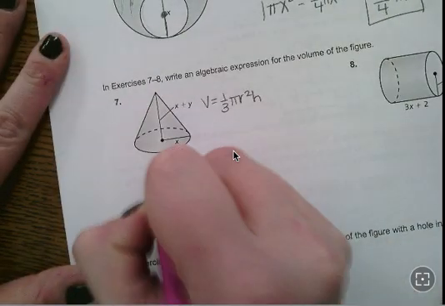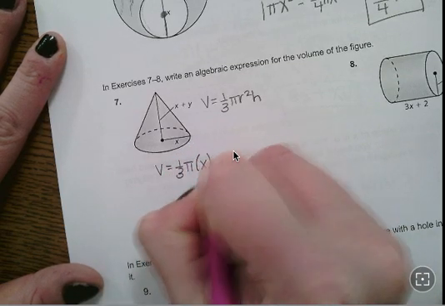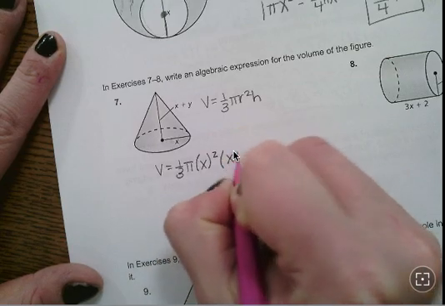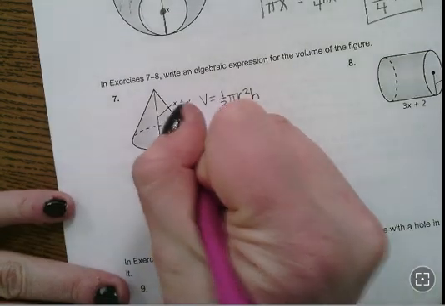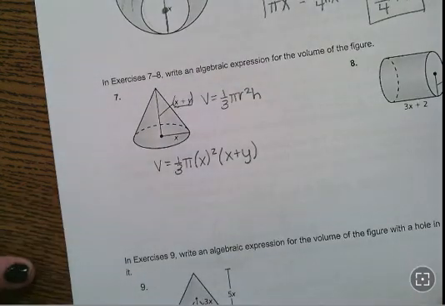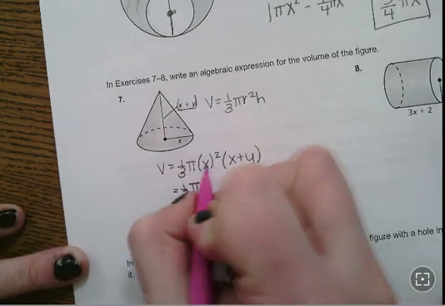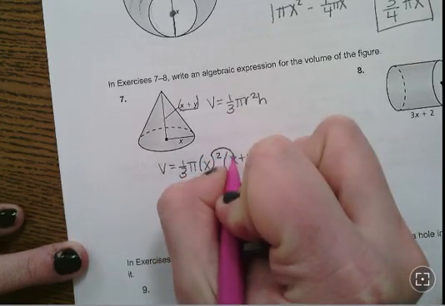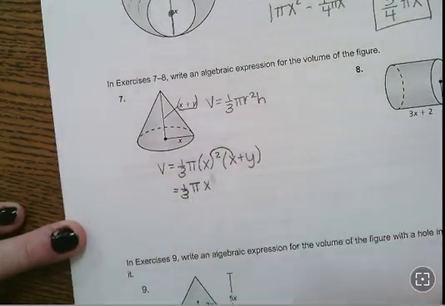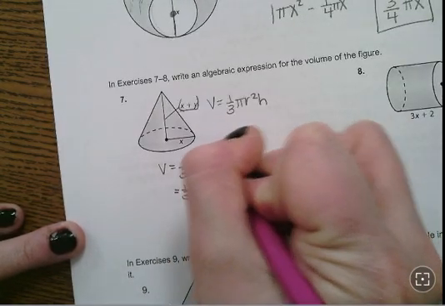All right, so here we go. The volume is 1/3 pi times the radius, which is x, squared, times the height. The biggest thing I'm seeing is some of you just aren't protecting with parentheses. Understand that x plus y here is the whole height, so that has to be protected with parentheses. Then we've got 1/3 pi x squared, and that x squared you actually have to distribute inside of there. So x squared times x is x cubed, plus x squared times y.